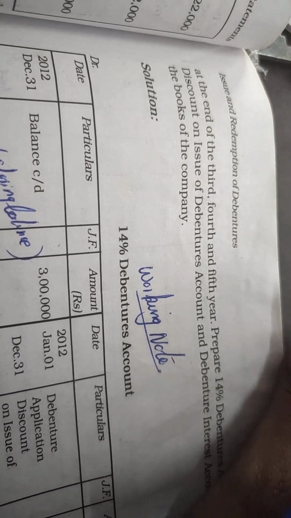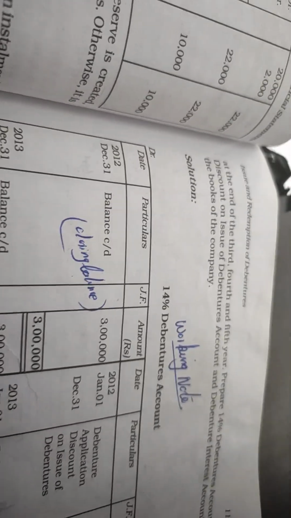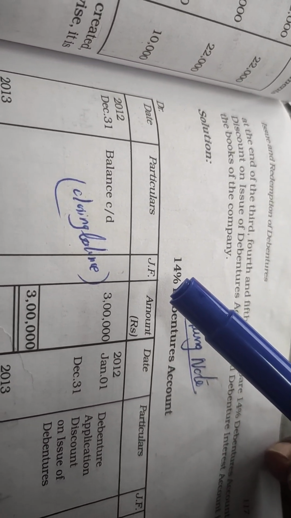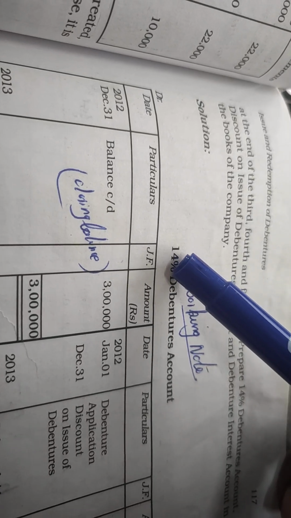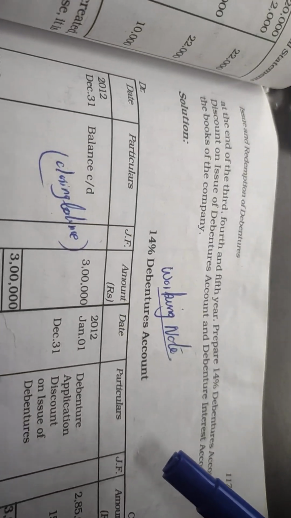So first of all, we will go on with the preparation of debenture account. Here the interest on debentures is 14%. So the heading will be 14% debenture account.